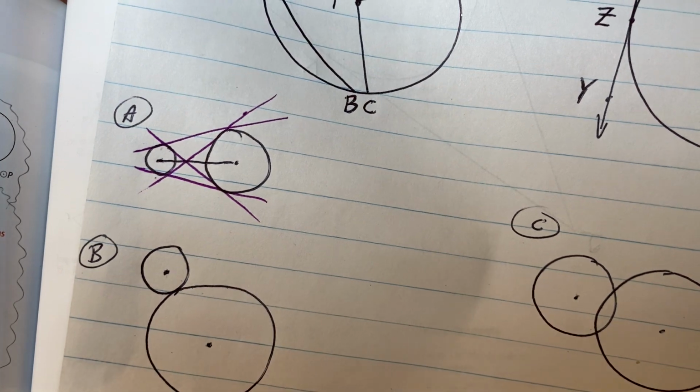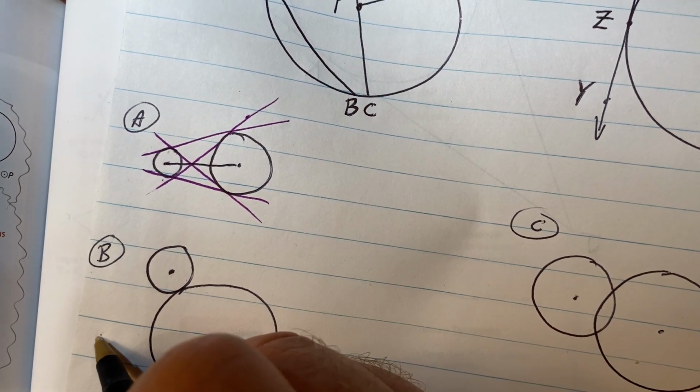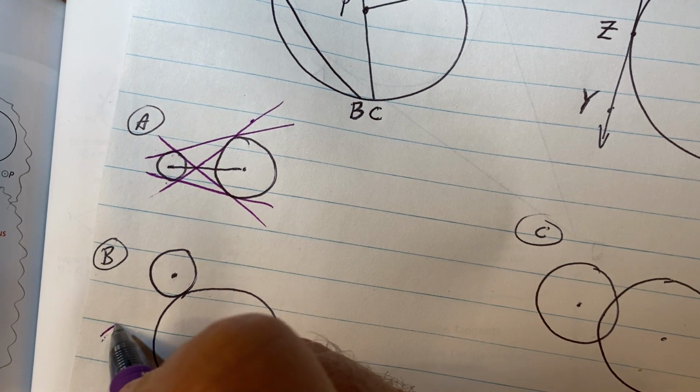What about this one? How many tangents can you get? In this case, you can get just one. Whoops, let me use that color.